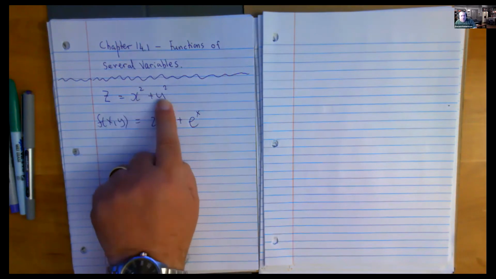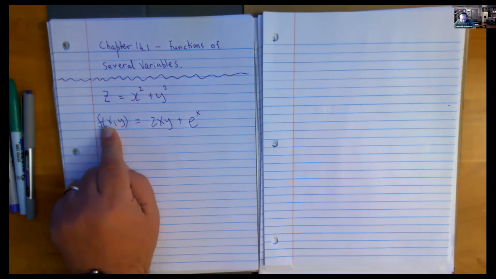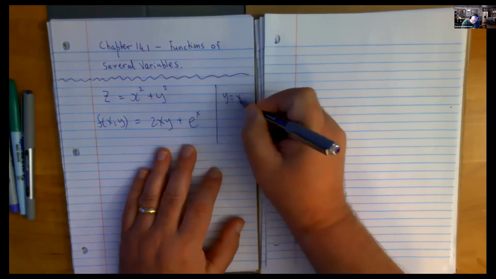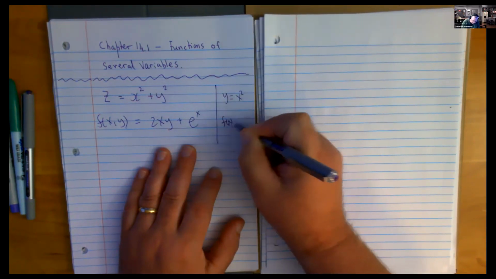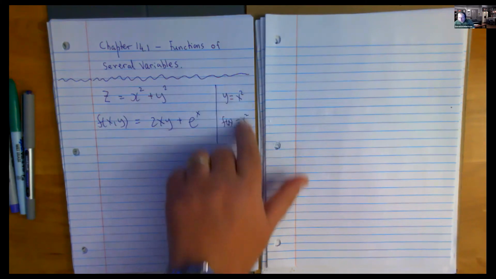And they're just 2 different notations. Typically, x and y are the most common variables used, and z obviously would be the third one. But z can be replaced by this. That's a bit like saying y equals x squared and f of x equals x squared. You know, back in the old 141 days, that notation was pretty common.